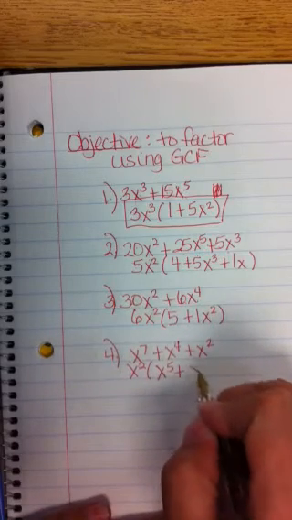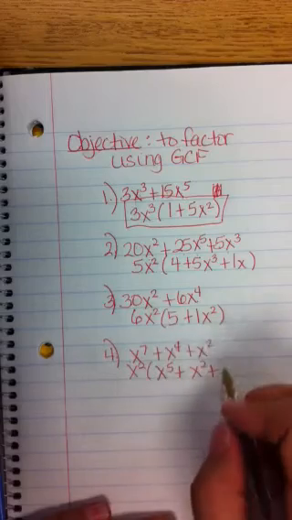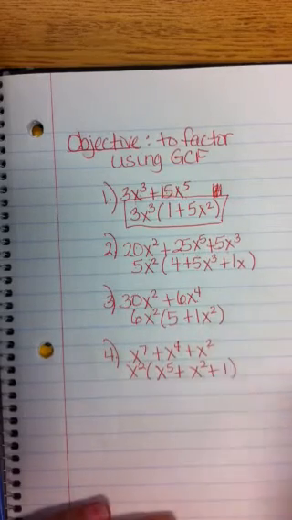4 minus 2 is 2, so x squared. Here we have x squared and x squared. They cancel each other, so we have to put a 1.